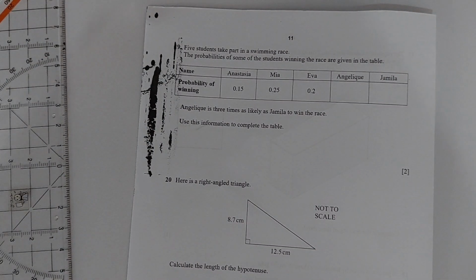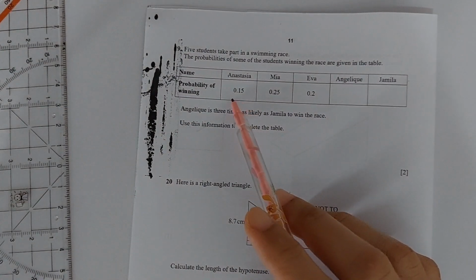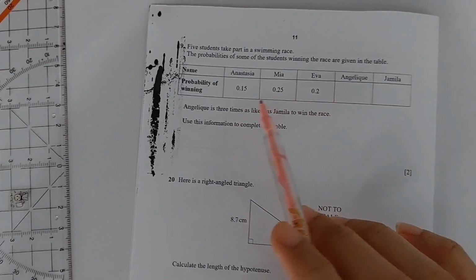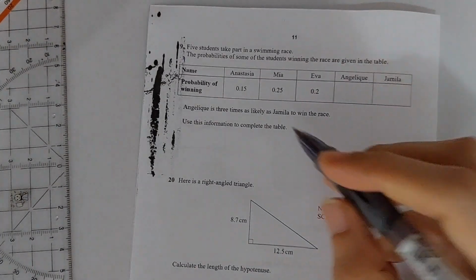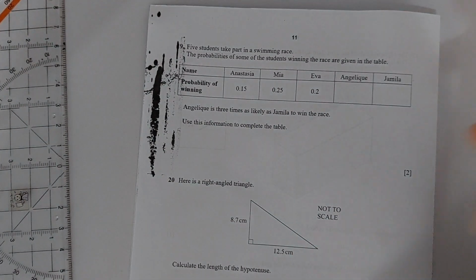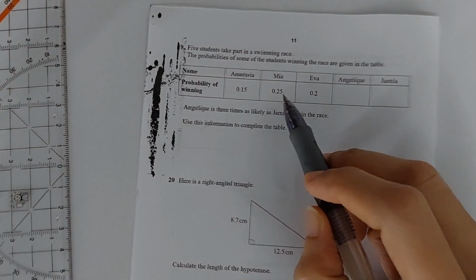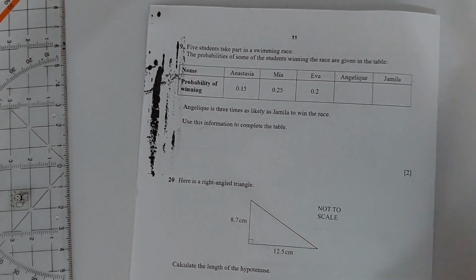So you know, the total of the probability among these 5 students will be 1. Now we will look here. This one is 0.15, this one is 0.25, this one is 0.2.